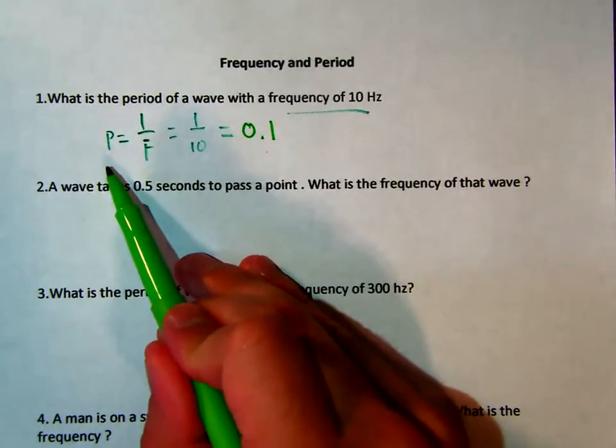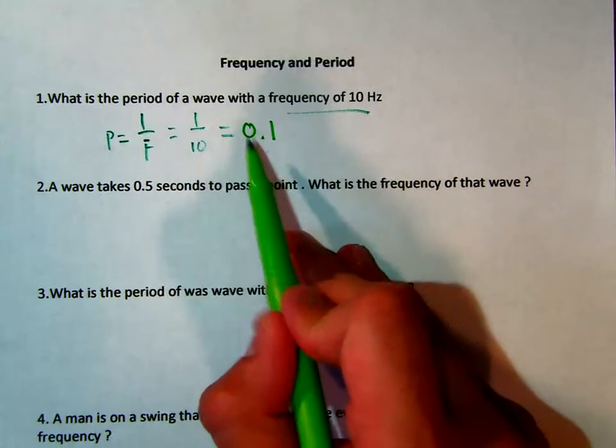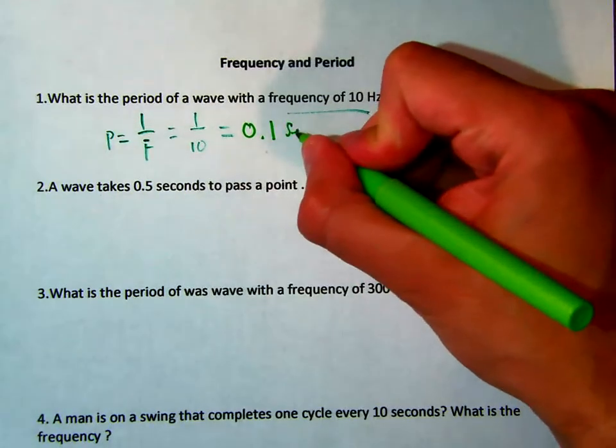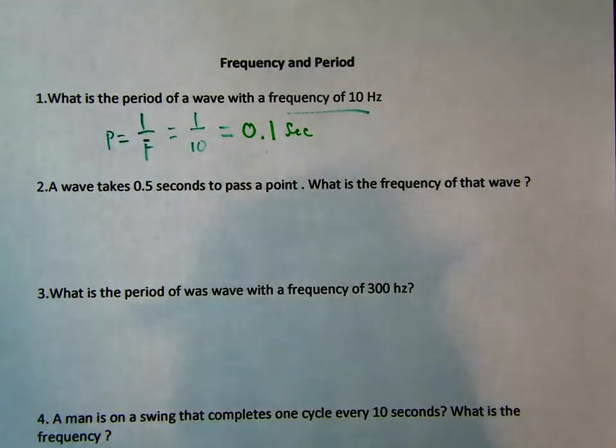Well, period is time, right? How long does it take? We measure that in seconds. Okay? All right. Let's go ahead and go on to the next problem. So the next problem says a wave takes 0.5 seconds to pass a point. What is the frequency of that wave?